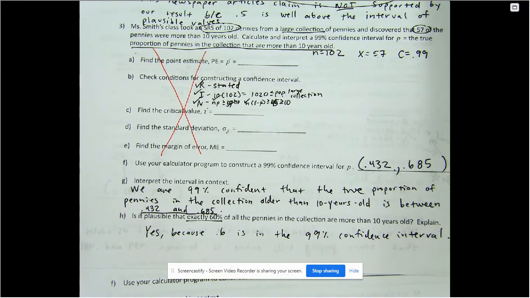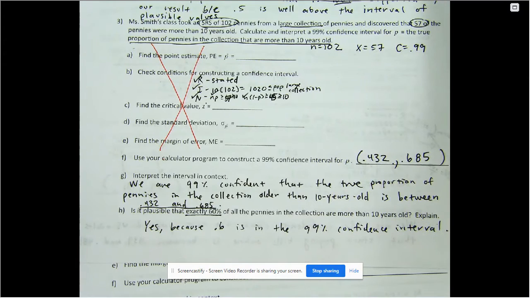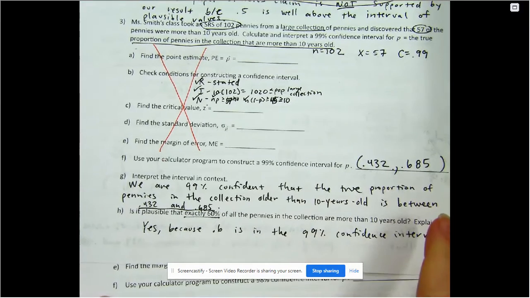Now, that doesn't mean that 0.6 is the exact proportion, but it's plausible that it could be exactly 60%. So if the claim was like, so-and-so claims that 60% of the pennies in the collection are more than 10 years old, that would be reasonable. 0.6 is in our interval, so it is a plausible value. That is all. You can do your practice now.